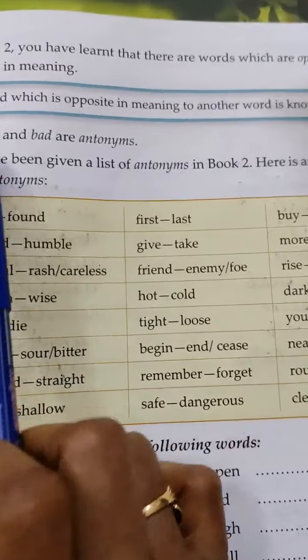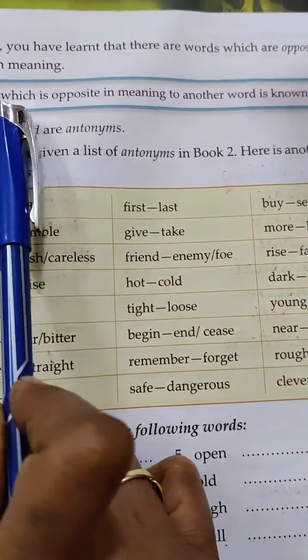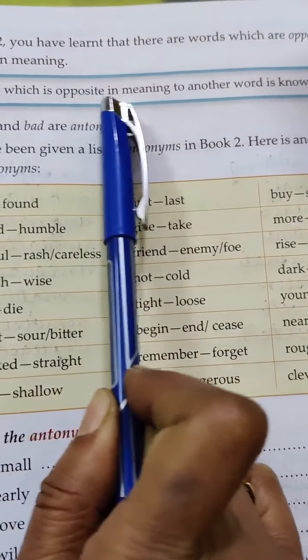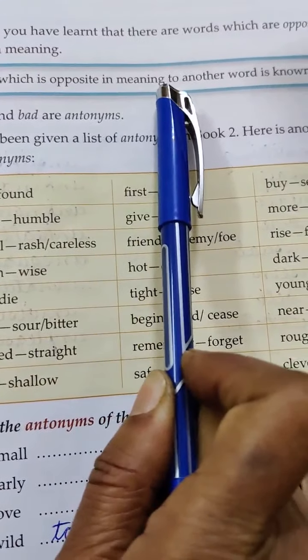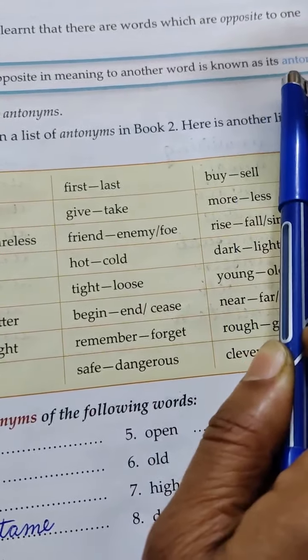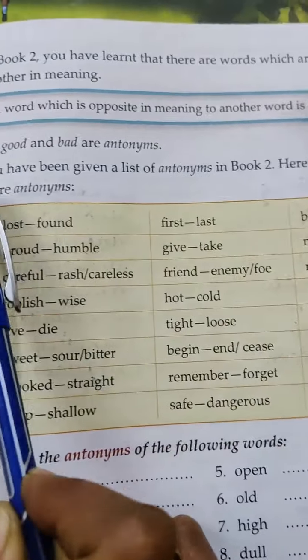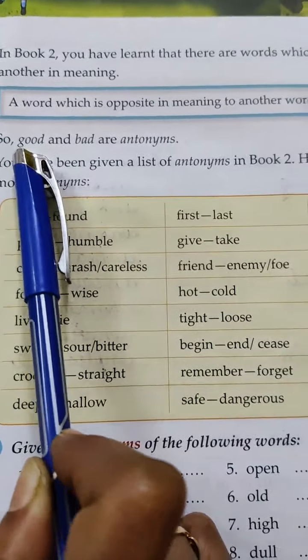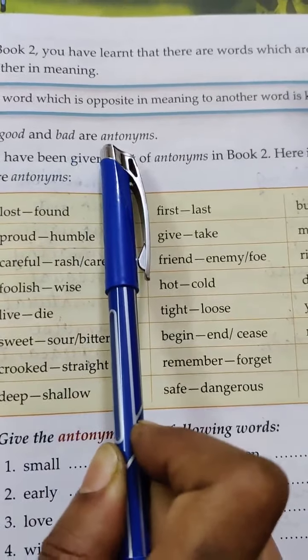So open your book. Lesson 21, page 85, we will start. See children, a word which is opposite in meaning to another word is known as its antonym. So, good and bad are antonyms.